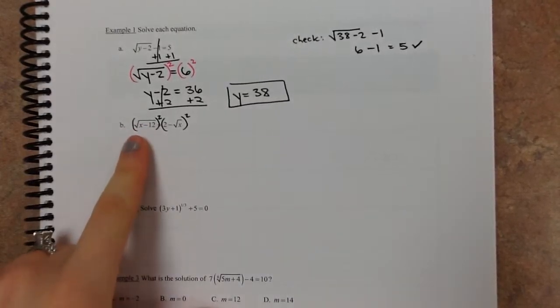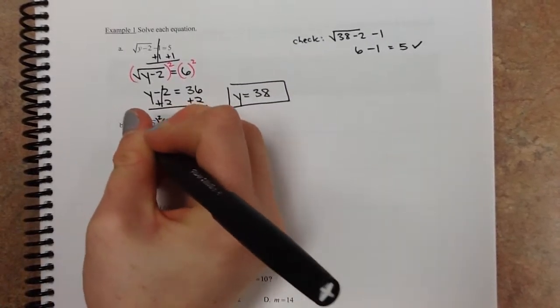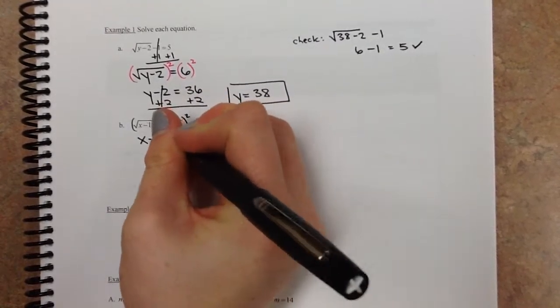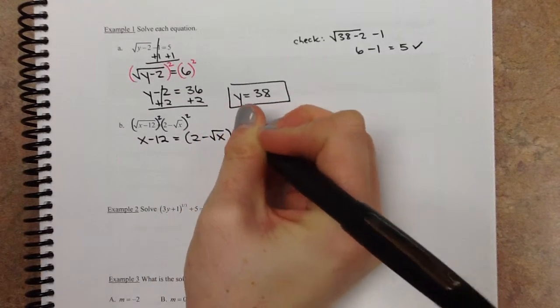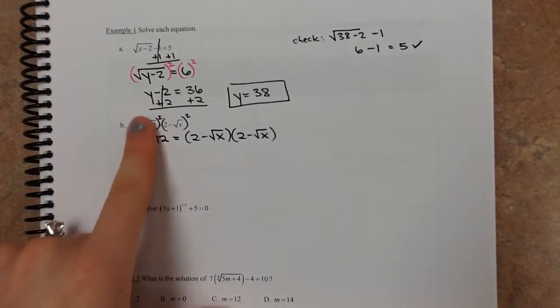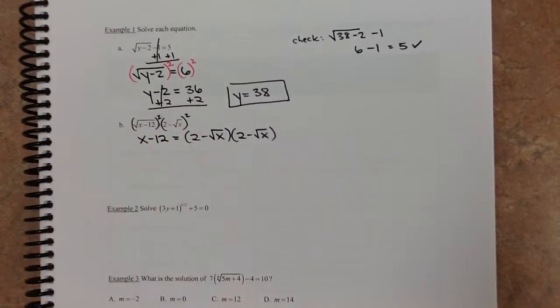Square this one. Because the big square root and we're squaring the whole thing, we just end up with x minus 12. This one, since we have like 2 disconnected pieces, squaring actually means we have to write it out twice, and we're going to end up foiling. So we've got 2 minus root x times 2 minus root x. So again, the difference between these 2 sides is here the square root went over the whole thing. Here we have 2 isolated, distinct pieces.